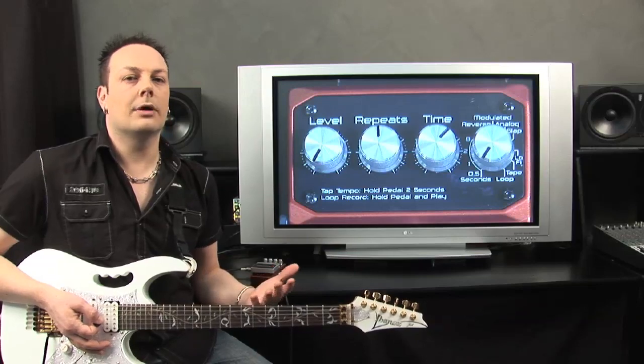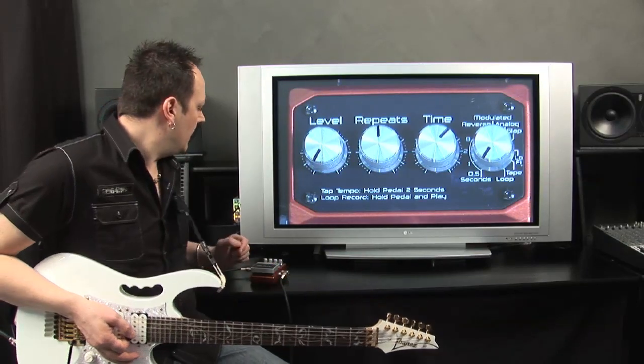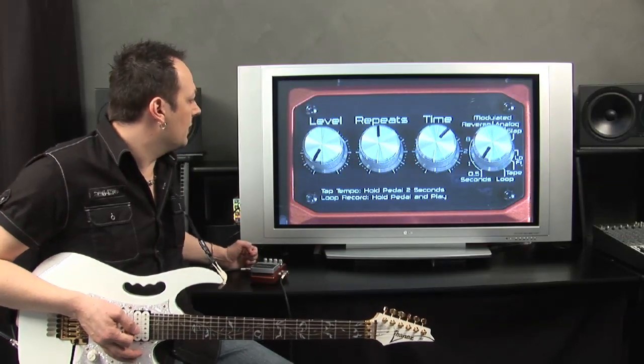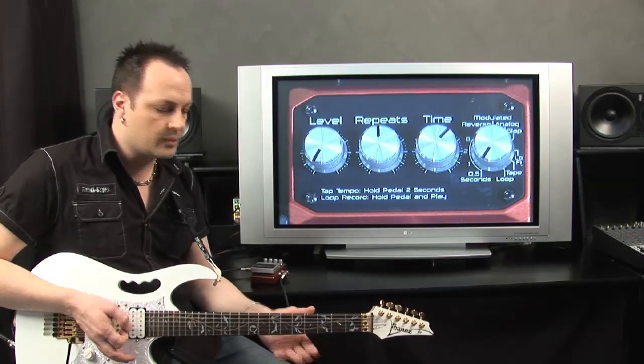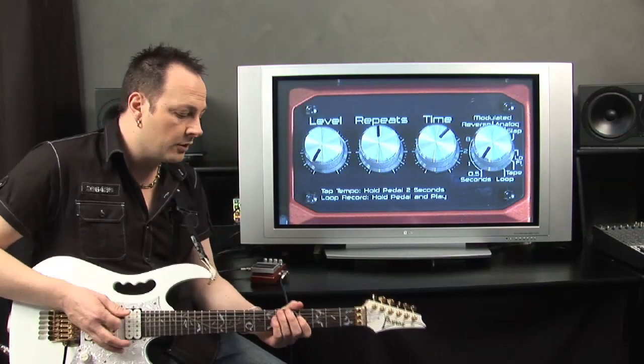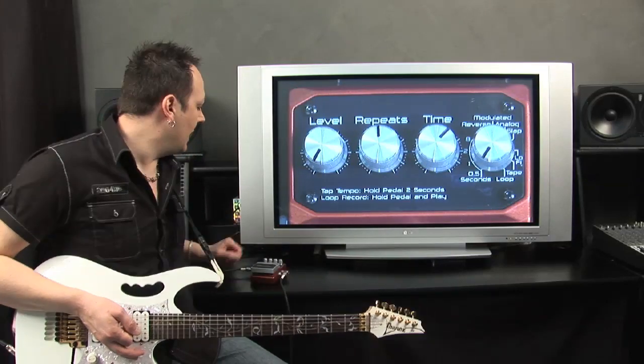There are generally three basic parameters in delay. You've got level, repeats, and time. In this case, we have level on the far left-hand side here, and this basically governs how loud my repeated note is. So at the moment, it's at its minimum value, so you're barely hearing any delay there at all.